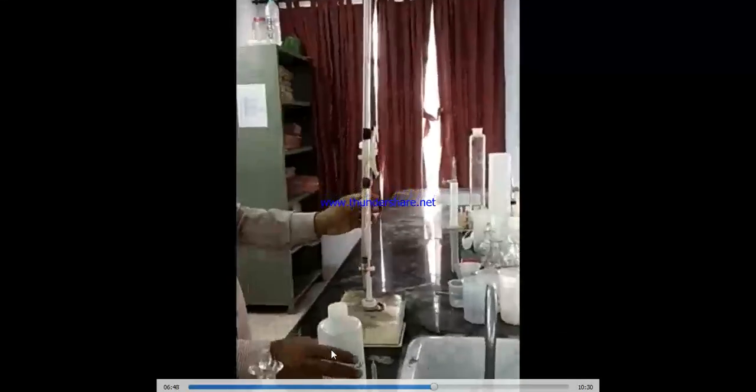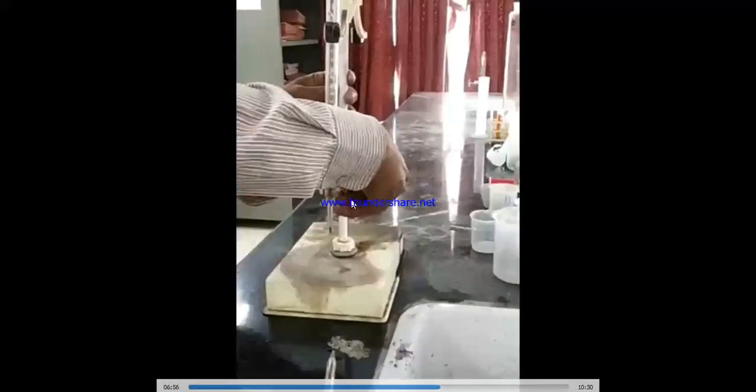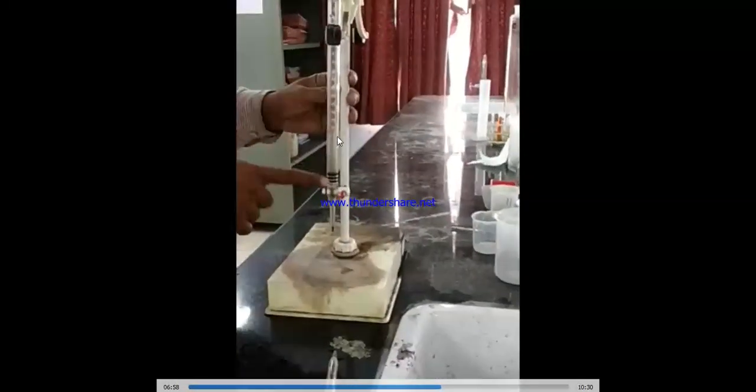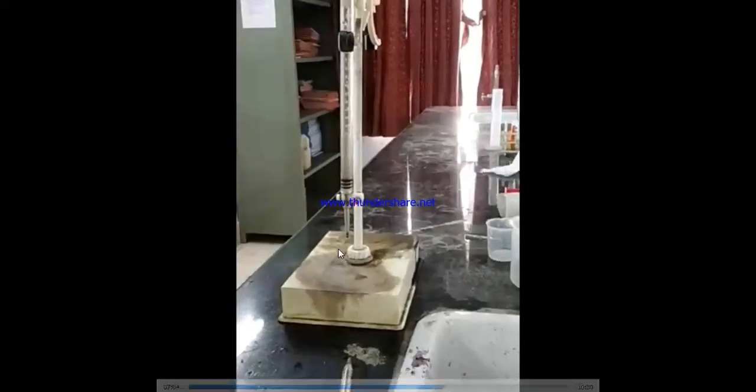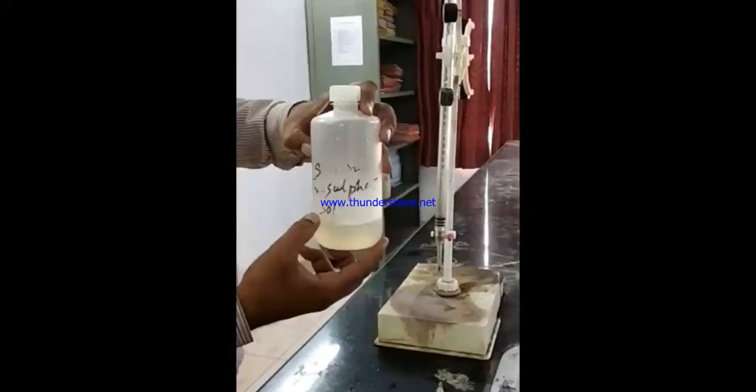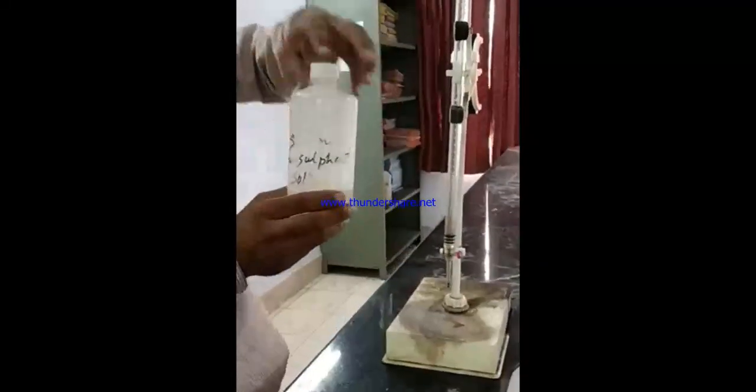Now standard sodium thiosulfate solution, 0.025 normality, we will put into this burette. This is on, we will turn it off, otherwise liquid would fall. और हमने इसकी height भी बढ़ा दी, sir is showing that it is close now. Okay, standard sodium thiosulfate solution 0.025 normality.